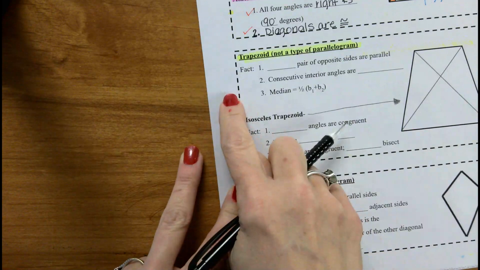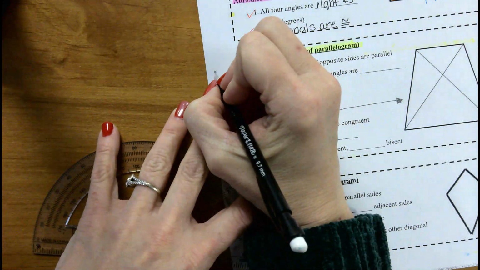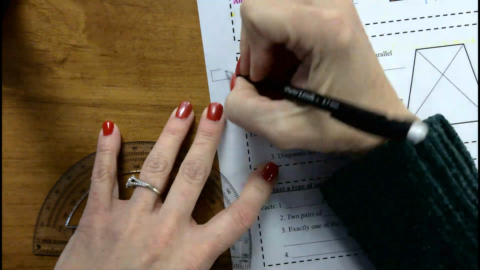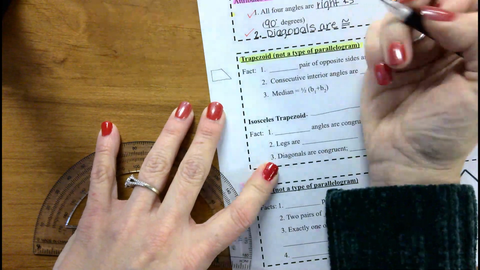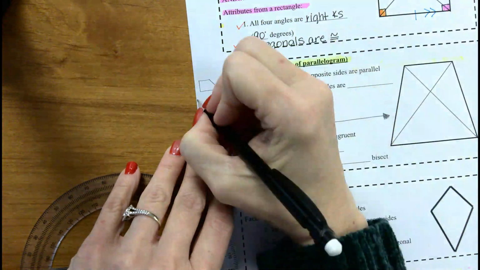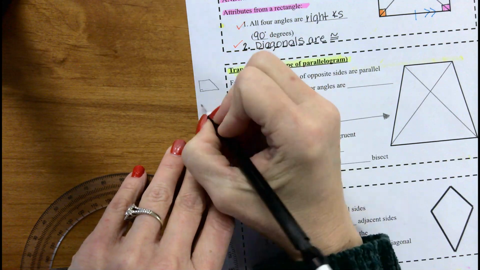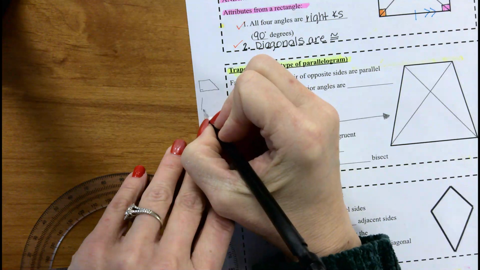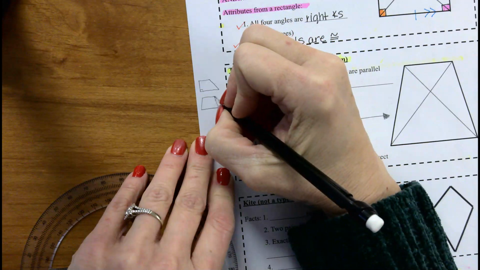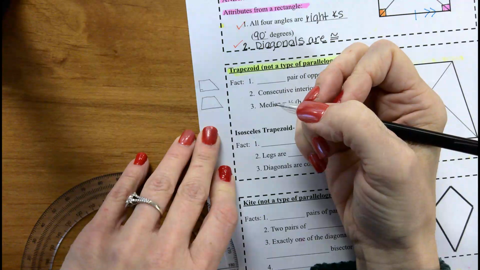So over here, regular trapezoids, you might have a trapezoid that looks like that. Maybe instead of being a right angle right there, maybe it's just barely angled. That might look like that.